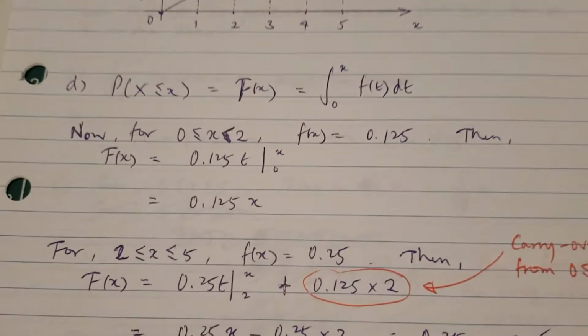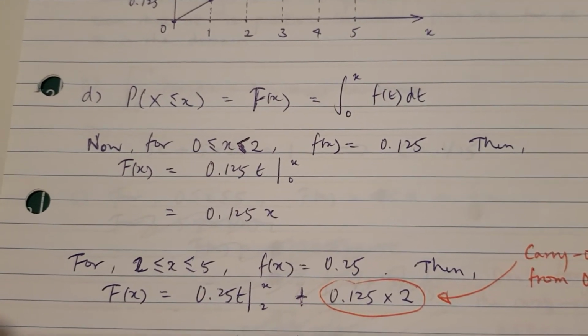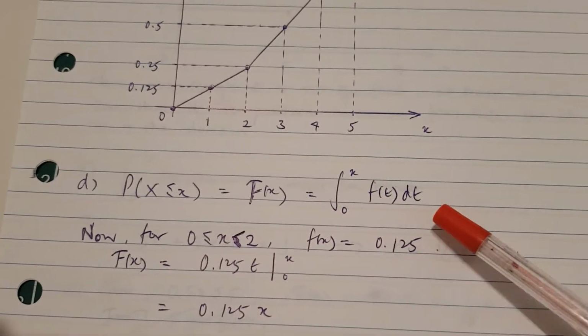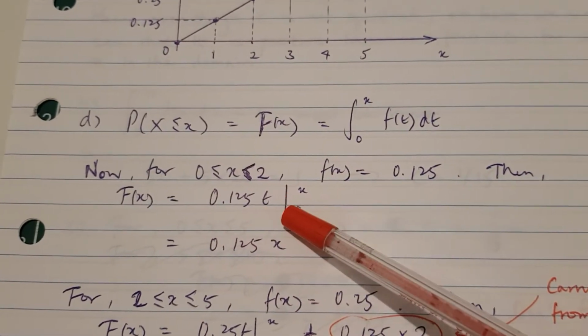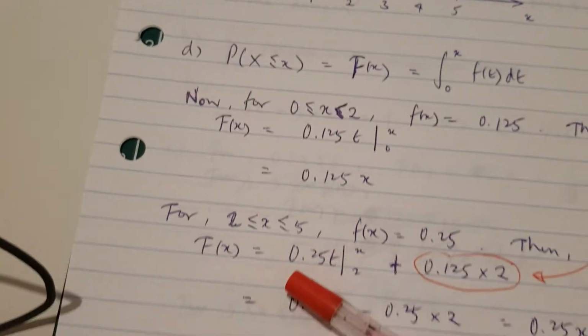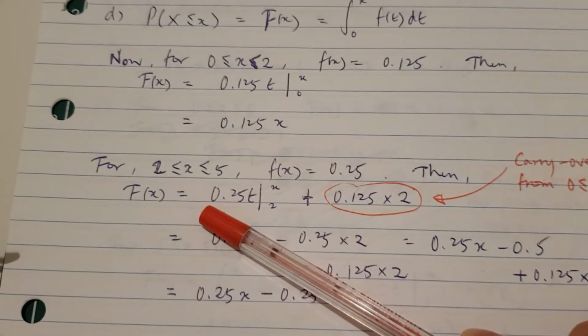All right, part D. So this is now writing down the algebraic expressions. From x equals 0 to 2, it's pretty straightforward. 0.125 t evaluated from 0 to x, which is this. Okay. Now, from beyond x equals 2, it's a little bit different.